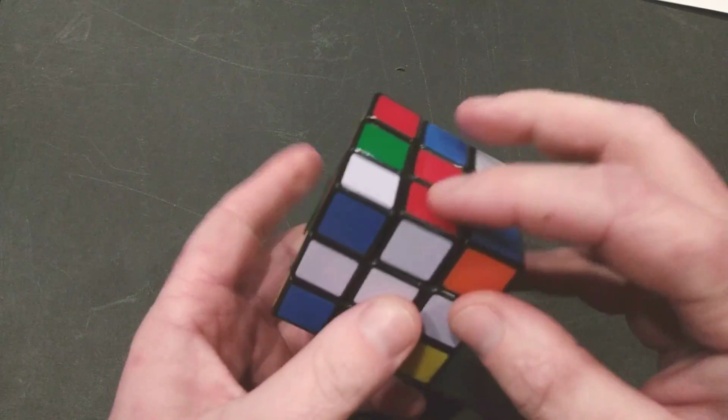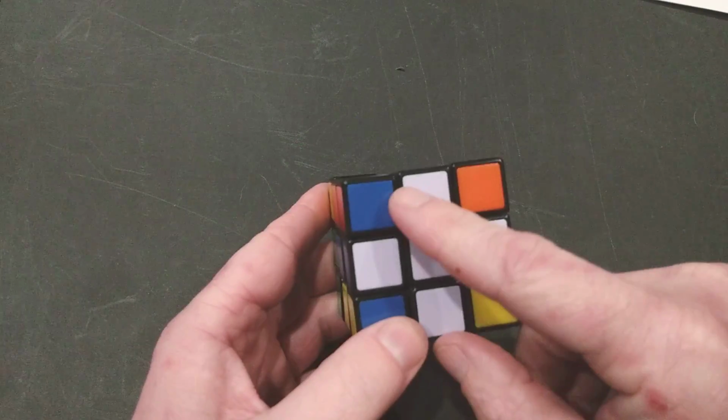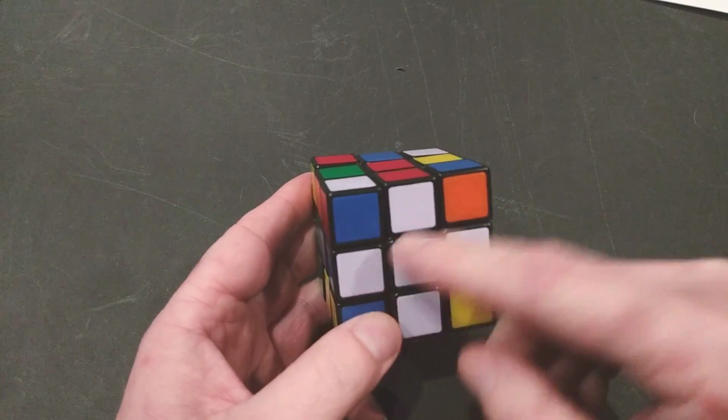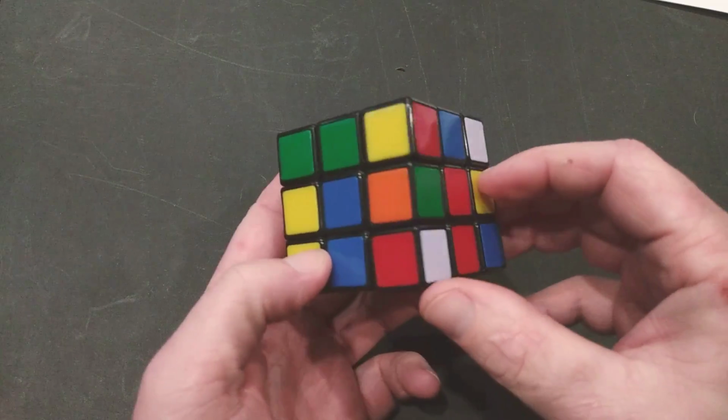Alright, now we've got that white cross, and each one of these side pieces is lined up with the face that it goes on, with the center of the face that it goes on. So these 5 squares are where they need to be. The next thing we need to do is the corners.